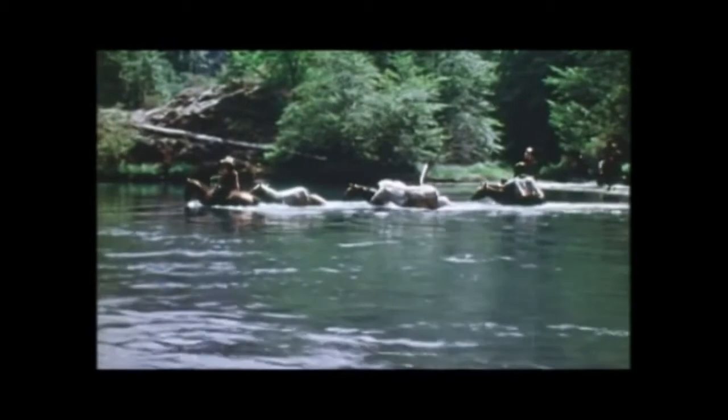Finally, they make it across the river and through some of the thick brush. So they decide to camp in the area, and that night is when the team finally have their first encounter with a Sasquatch. Not seeing it, but hearing it.